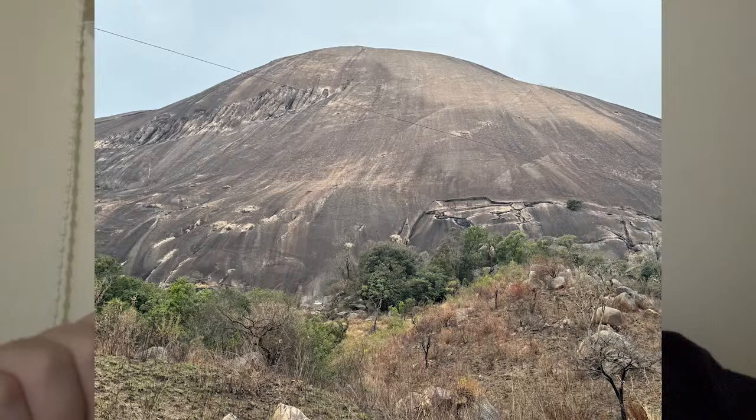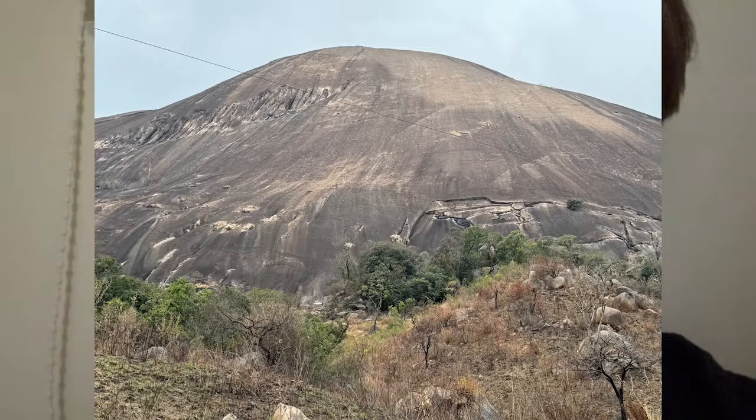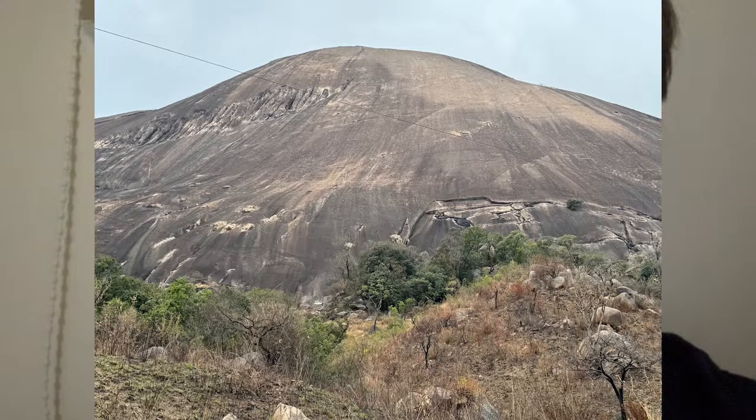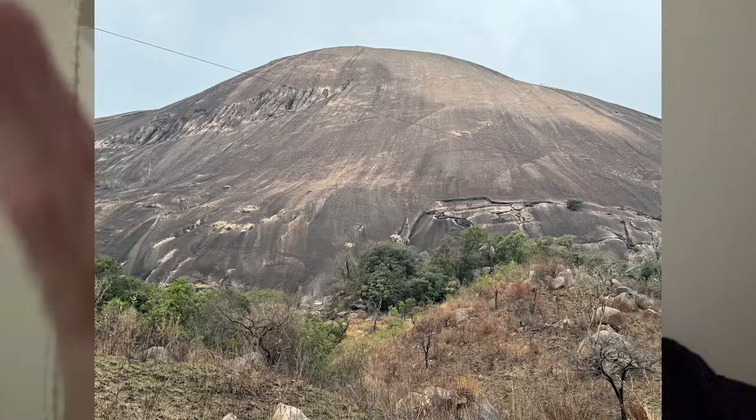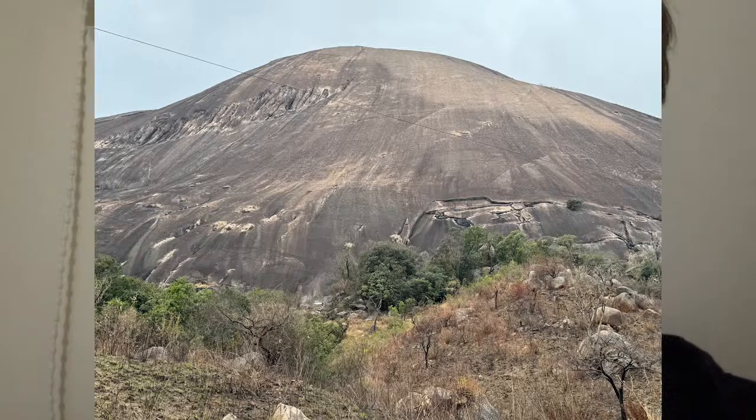You pay a small amount, and there are guides that will take you to the top. An amazing place to visit, and so cool to be able to see the second biggest rock in the world and the biggest granite dome in the world.